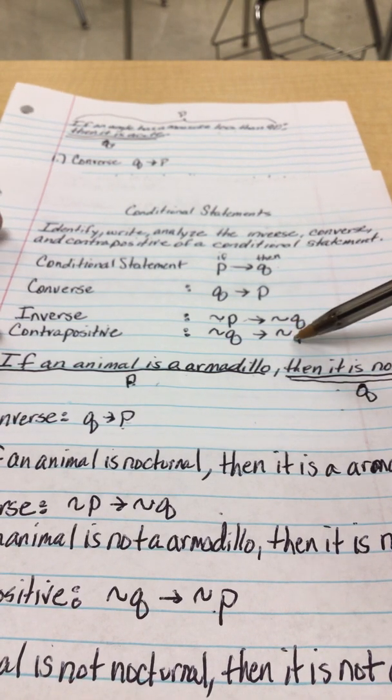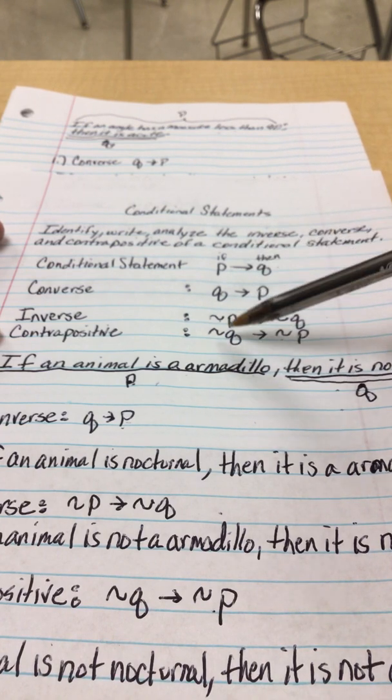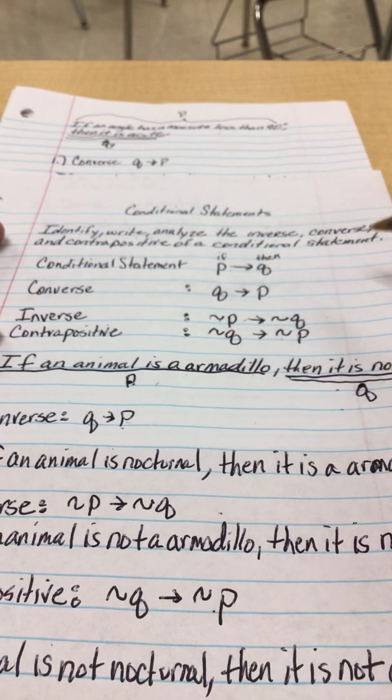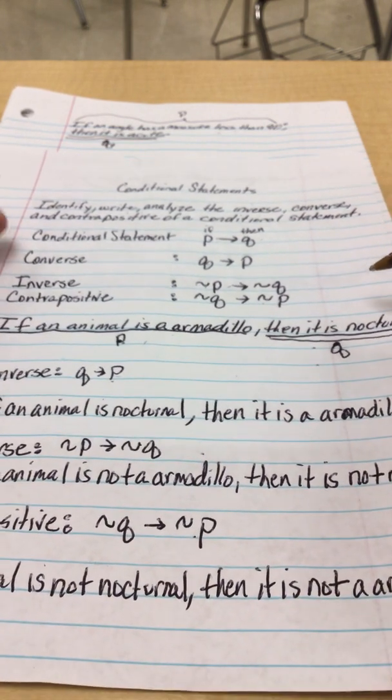And then you have your contrapositive, which is the negation of the converse, which is not Q and not P. When we negate something, we're adding the word not to it. And that is your lesson today.